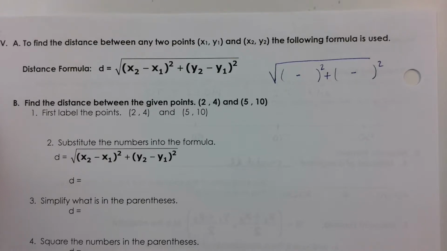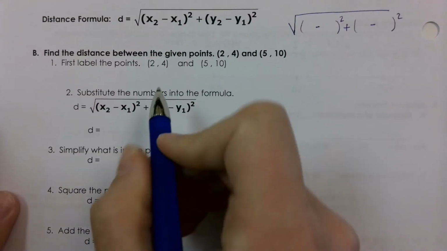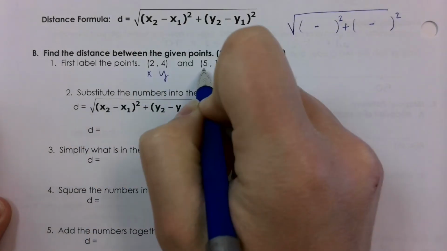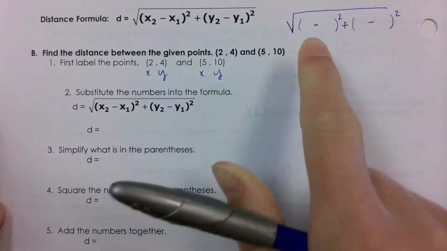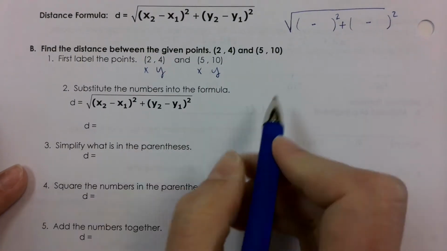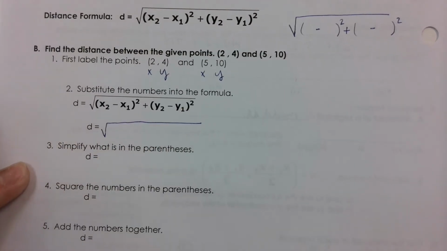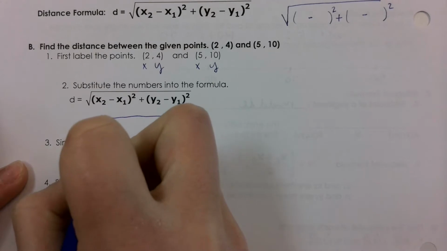So we're going to find the distance between (2, 4) and (5, 10). So the first thing we want to do is label them. So we're going to label x, y, just so we know what to put together once we've got our owl set up. So we are going to draw our owl down here and then just plug in. So again, you got that big square root. And then how are we making the eyeballs? Your parentheses.